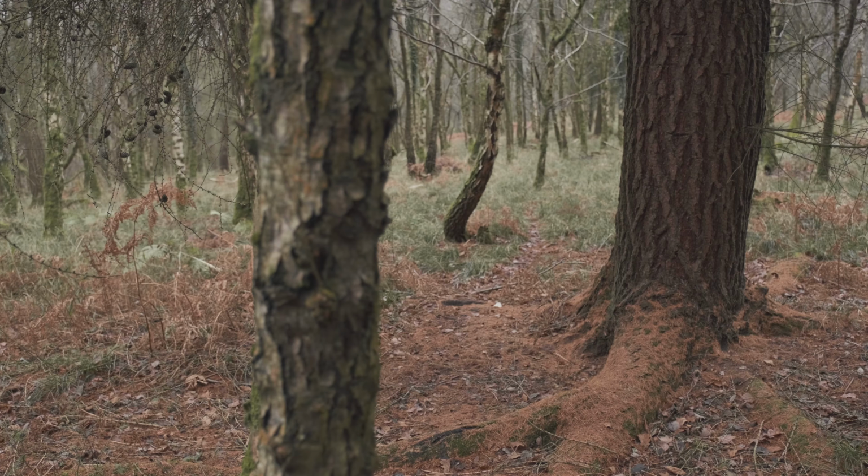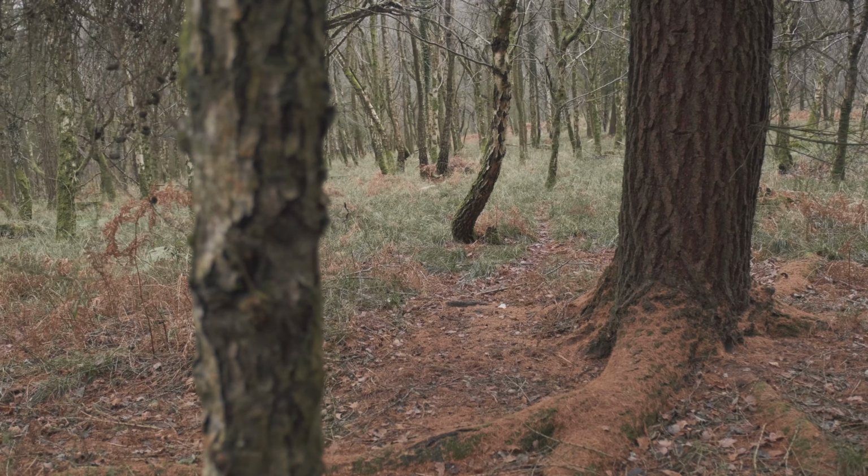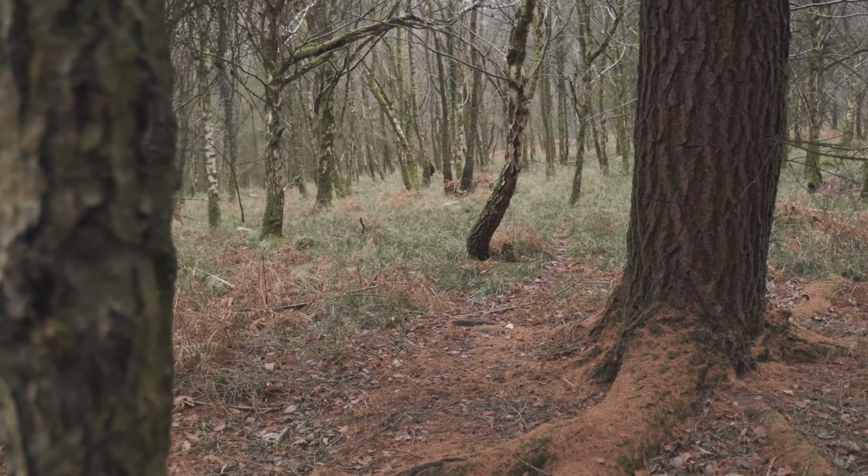On the right hand side we've got a twisted trunk of a pine tree, and just off dead centre of the frame, this huge pine tree trunk. In the distance there's another silver birch mirroring the pine tree on the opposite side of the frame, and a small path leading through to the back of the scene into the silver birch forest.